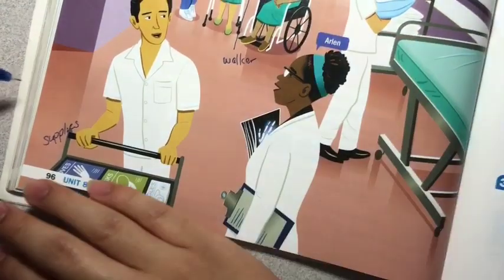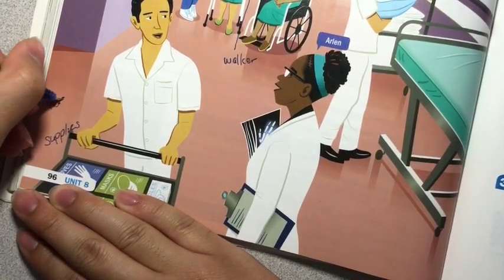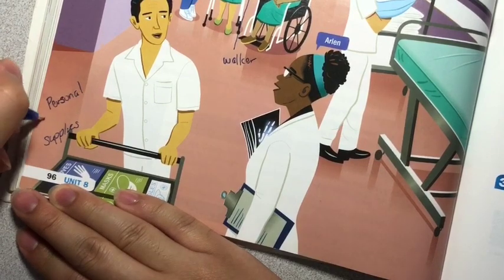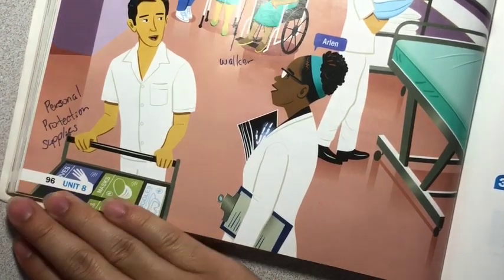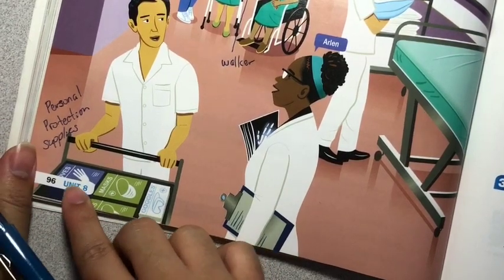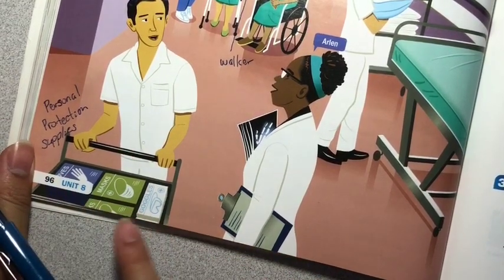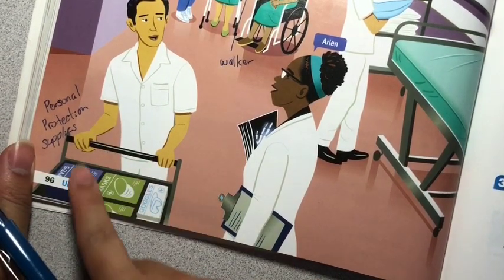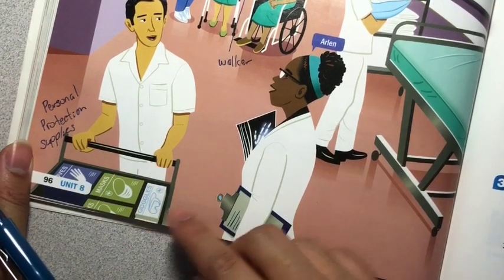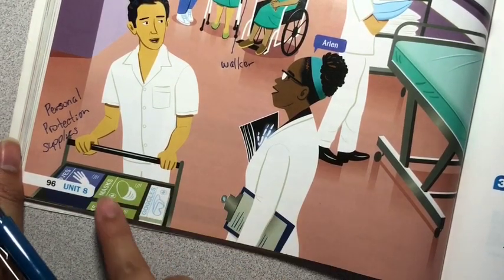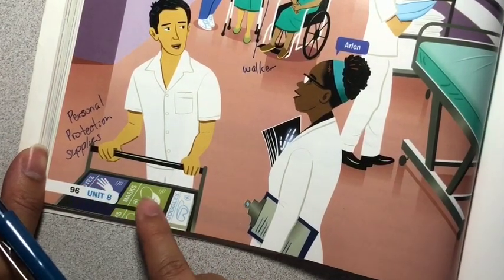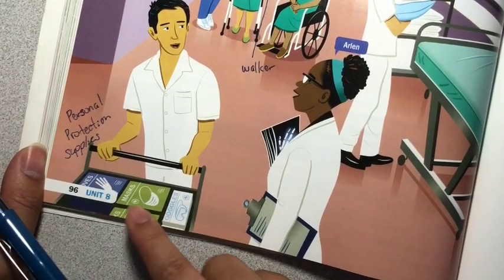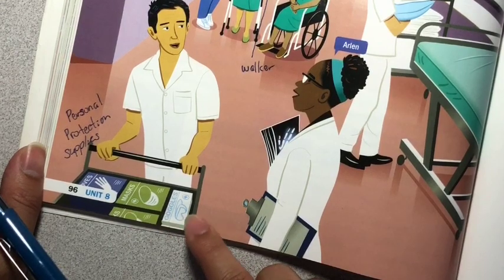These are called personal protection supplies. So right now, because of the coronavirus, there's not enough personal protection supplies in hospitals. We need more. So these are supplies. In a hospital, we have medical supplies or personal protection supplies like gloves, masks, and goggles for your eyes.